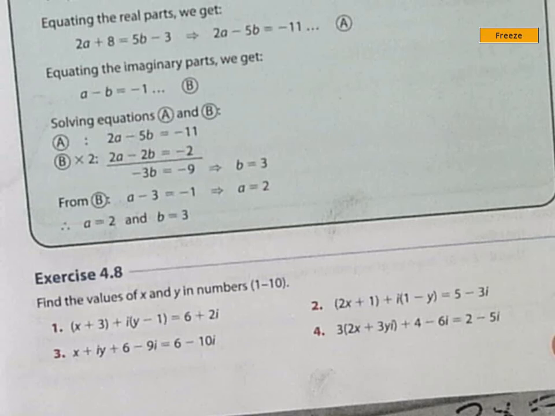There's nothing outside the bracket, so just drop the bracket. Except for the second bracket, multiply in by i. So you'll get yi minus 1i. Okay? So the first bracket just drop them, and the second bracket multiply by i.